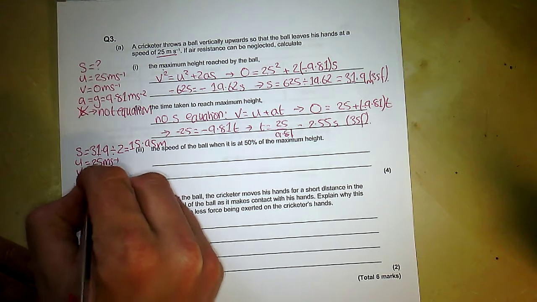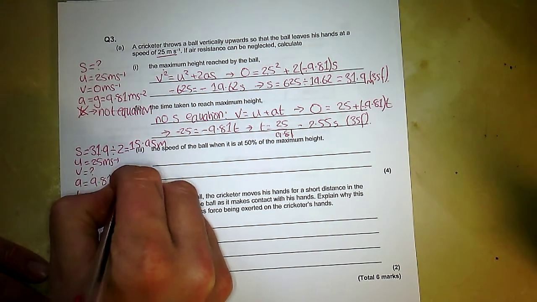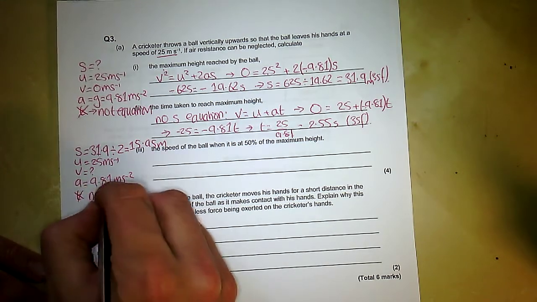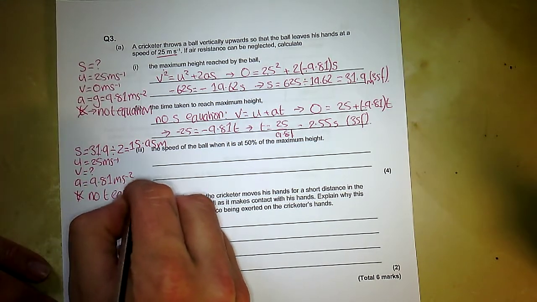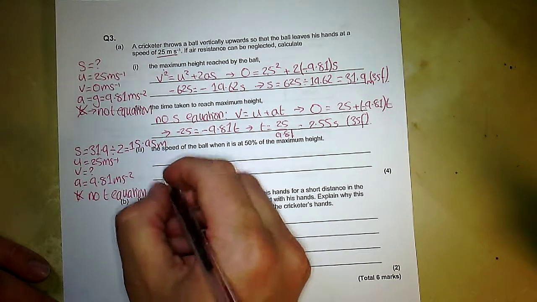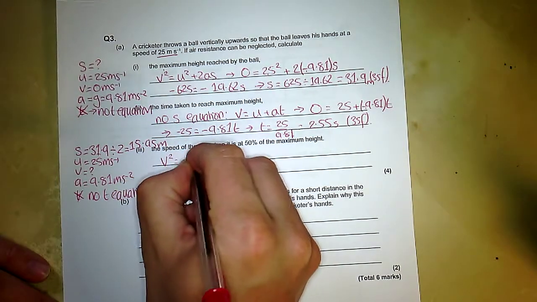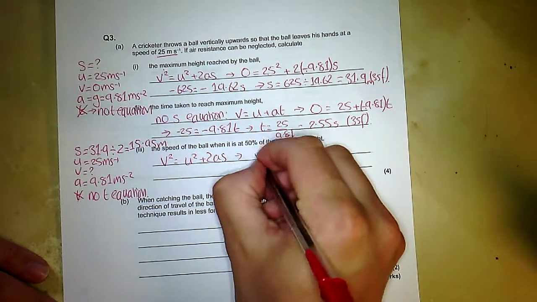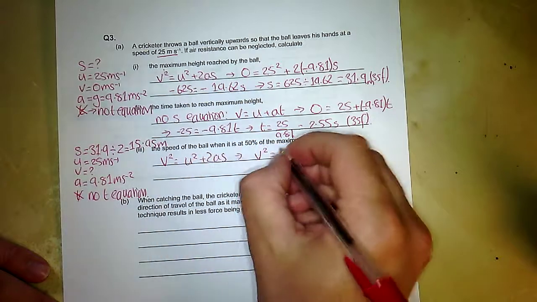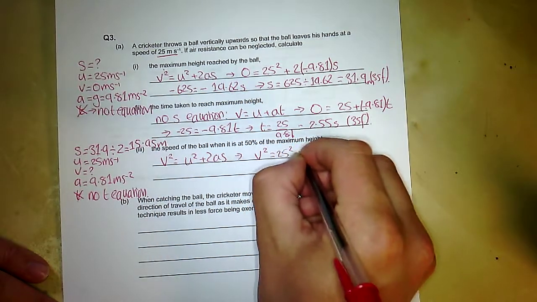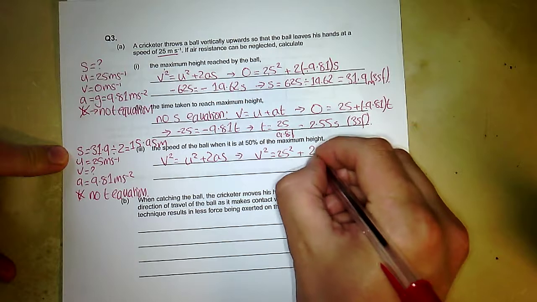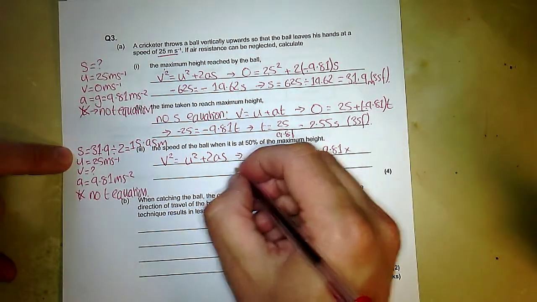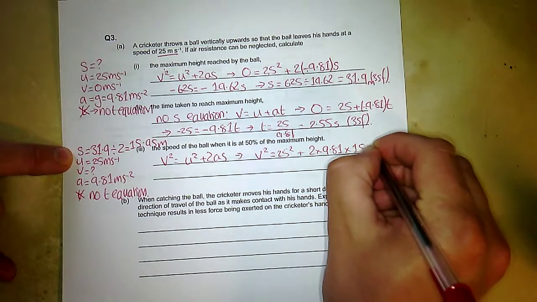The acceleration is still gravity, 9.81 metres per second squared. The time, we don't know, so we've got to use the no-t equation. The no-t equation was v squared equals u squared plus 2as. This time we're trying to find out v, so we'll say our v squared equals u squared, 25 squared, plus 2 times 9.81 times 15.95.